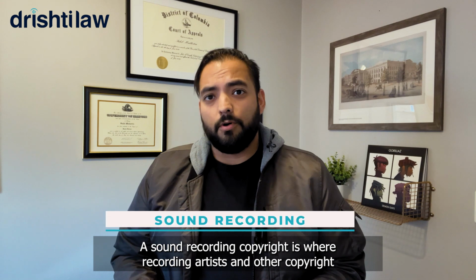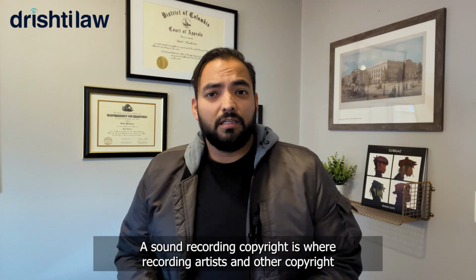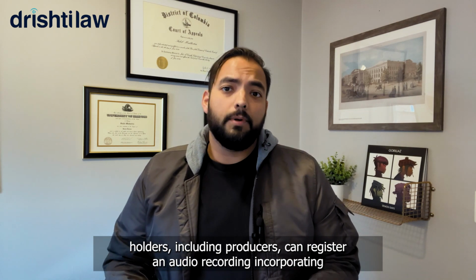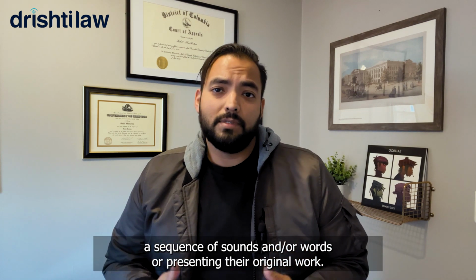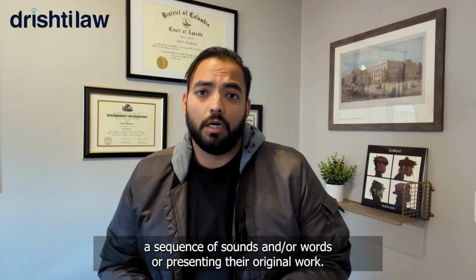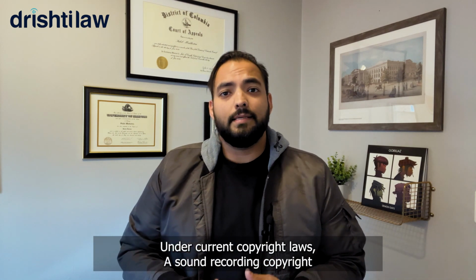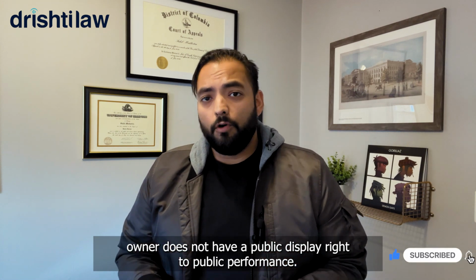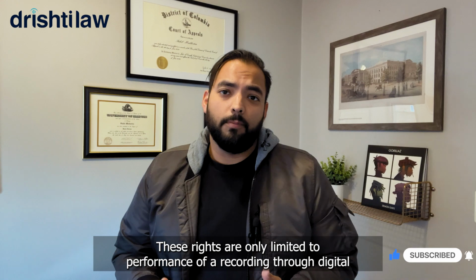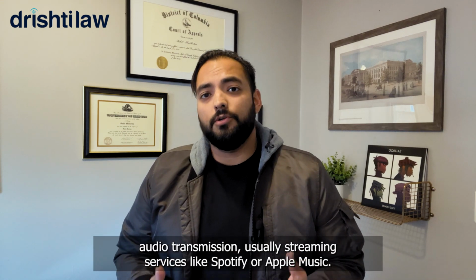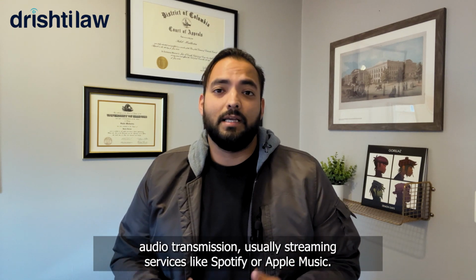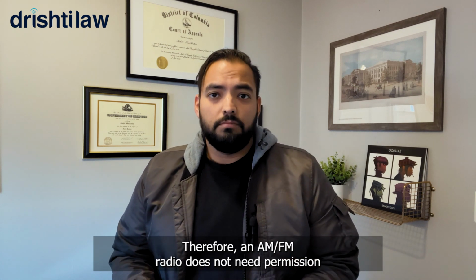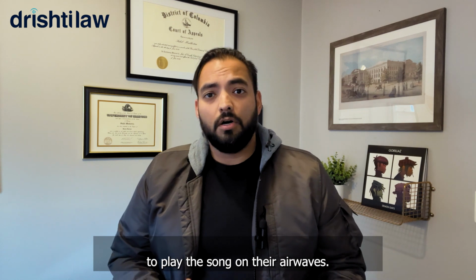A sound recording copyright is where a recording artist and other copyright holders, including producers, can register an audio recording incorporating a sequence of sounds and or words representing the original work. Under current copyright laws, a sound recording copyright owner does not have a public display right or public performance right. These rights are only limited to performance of a recording through digital audio transmission, usually streaming services like Spotify or Apple Music. Therefore, an AM/FM radio does not need permission to play the song on their airwaves.